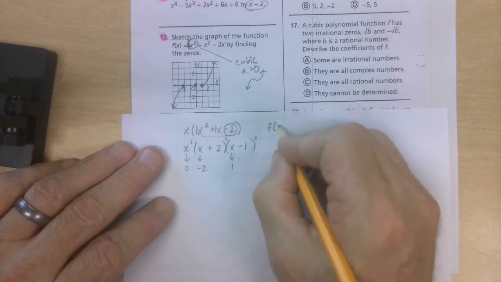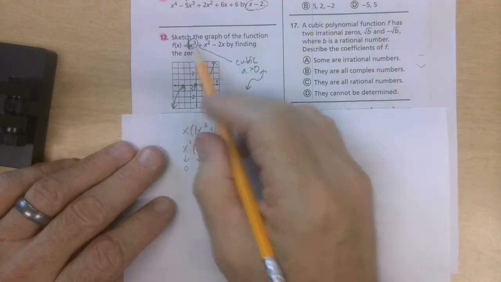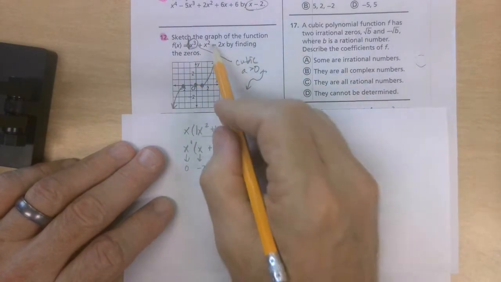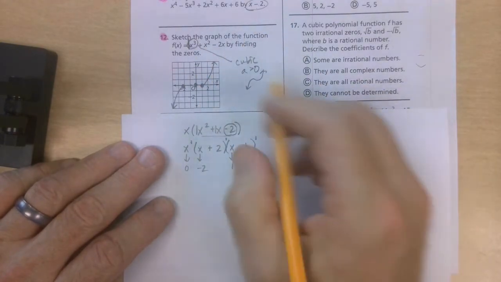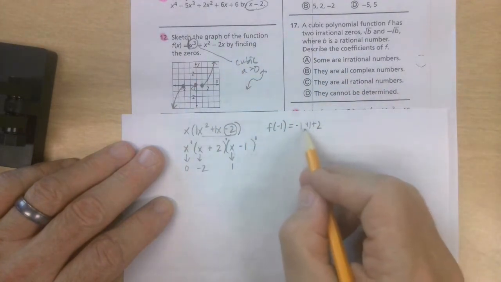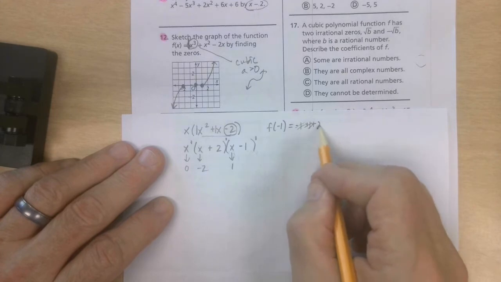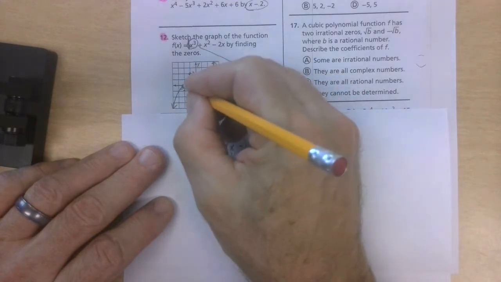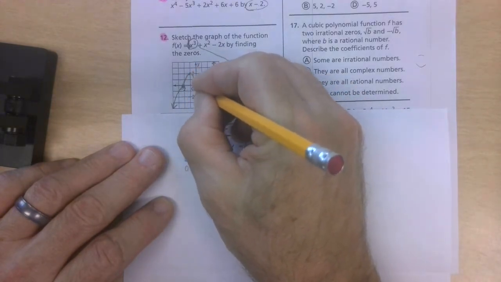So I'm going to go f of negative 1. So that'd be negative 1 cubed is negative 1. Negative 1 squared is 1. Negative 1 times negative 2 is 2. And if I added this together, the negative 1's cancel, and I'd have 2. So this goes up to 2 and then comes back down.